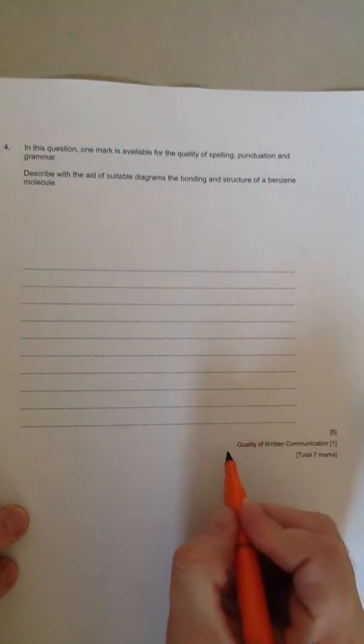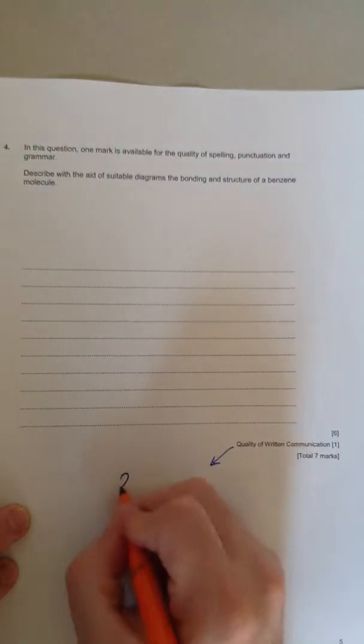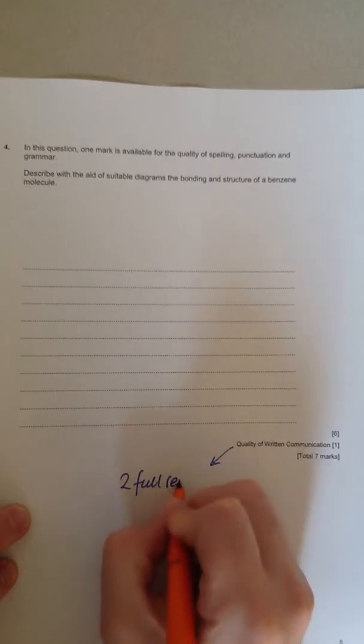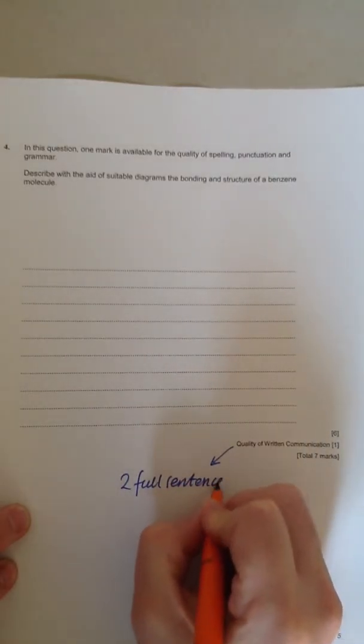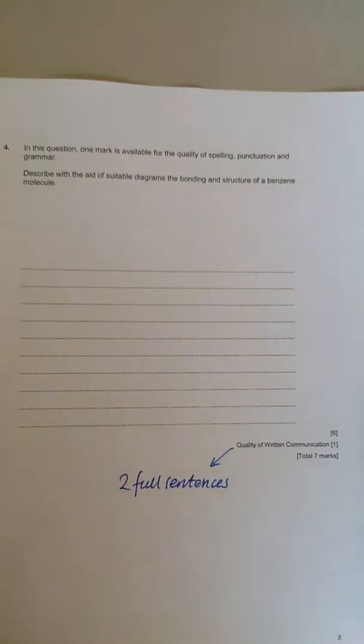So this is a typical benzene delocalized electrons, pi bonds, p orbitals type question. Before we start, if we go down and look at the mark scheme, the whole thing's worth 7 marks. 6 of those marks are for the content, but there's 1 for the quality of written communication, the QWC mark. To get that, you need to have 2 full sentences. Okay? I'm going to jot this down in bullet form, so I won't be using full sentences, just to speed it up a bit.